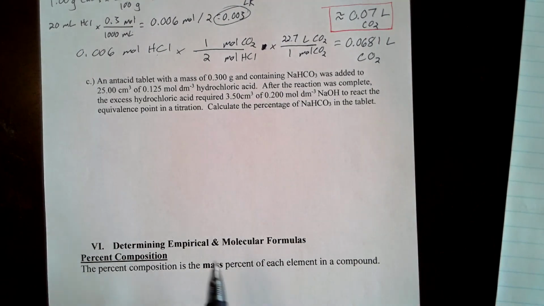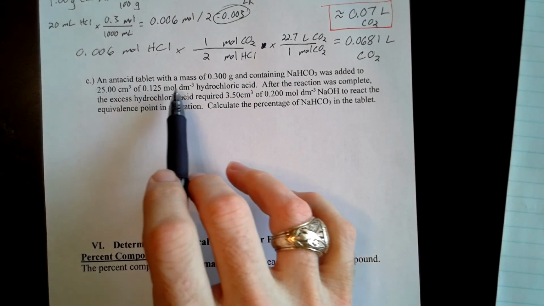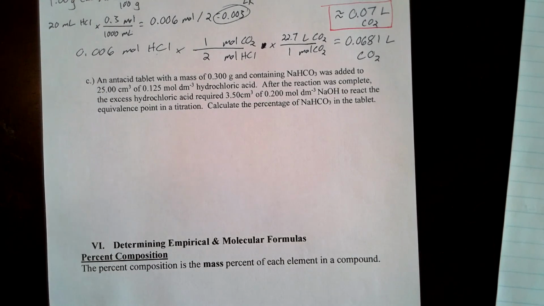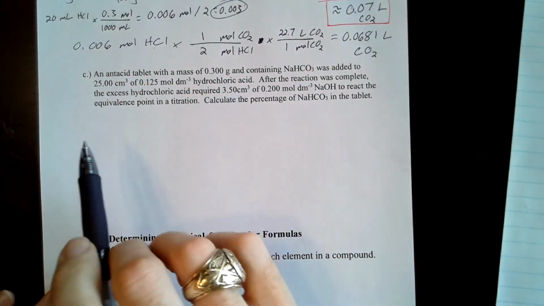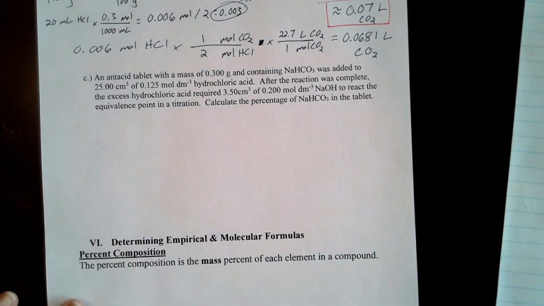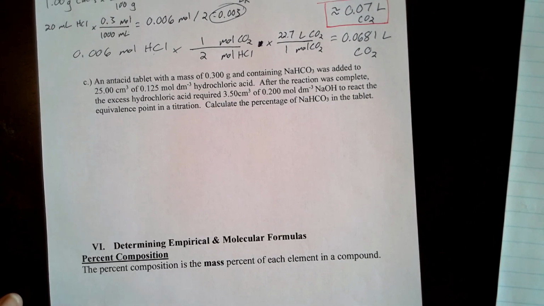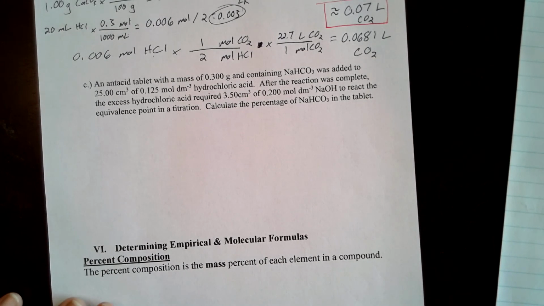Okay, welcome back. An acid tablet with a mass of 0.3 grams containing sodium bicarbonate, baking soda, was added to 25 milliliters of 0.125 molar hydrochloric acid. After the reaction was complete, the excess hydrochloric acid required 3.5 milliliters of 0.2 molar sodium hydroxide to reach the equivalence point in a titration. Calculate the percentage of sodium bicarbonate in the tablet.